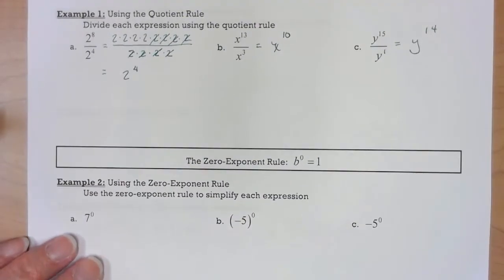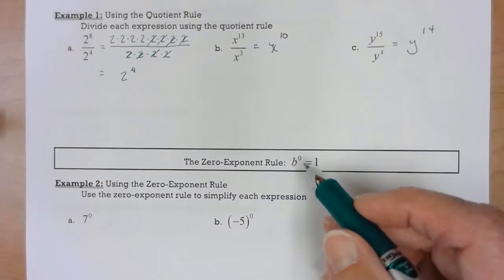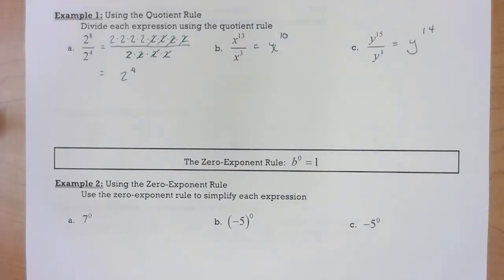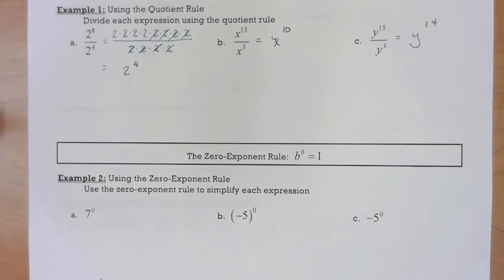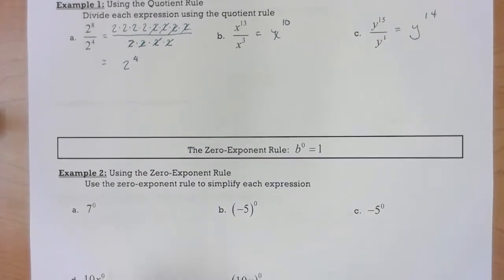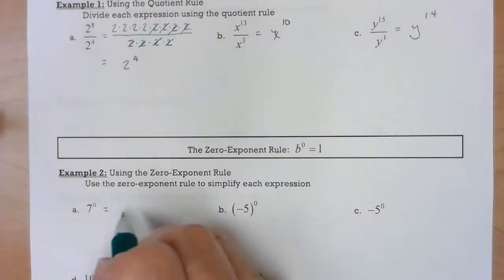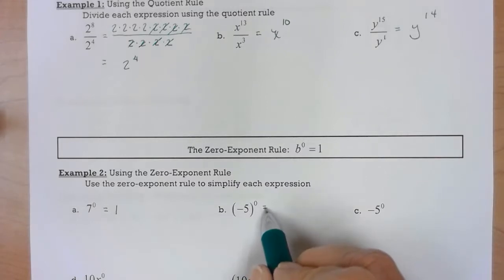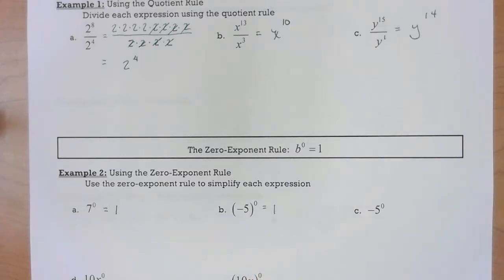Zero exponent rule. I've been talking about this. Anytime you have a base raised to the 0 power, it equals 1. But you've got to be careful. Of course, there's some sneaky things. So 7 to the 0 will give me 1. Check that on your calculator. A negative 5 in parentheses to the 0 is equal to 1.